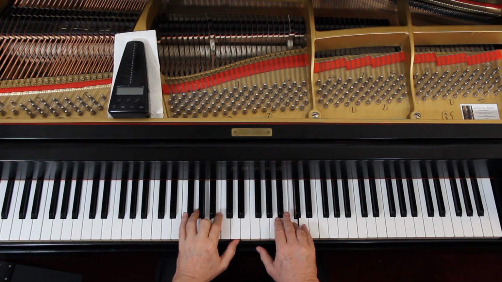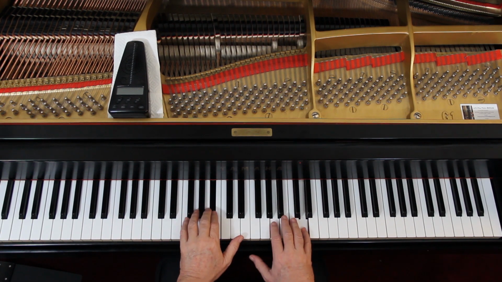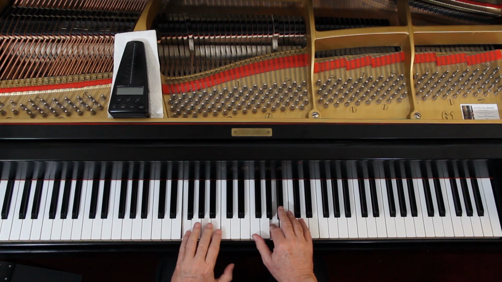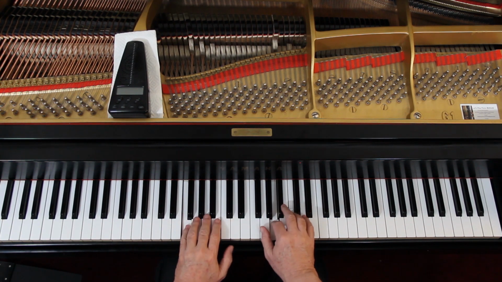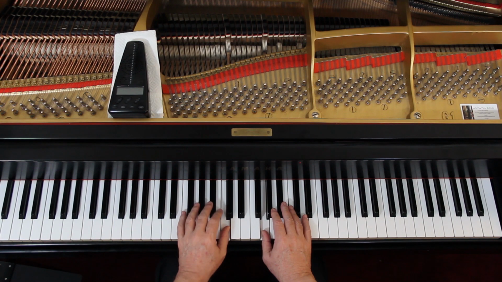And so, dynamic-wise, they don't give you much. You have moderately loud at the beginning. That's the right hand. Keep the left hand soft. 1, 2. We want to hear the right hand. 1, 2, 3. And even that, keep that soft on those, even when it's playing by itself.